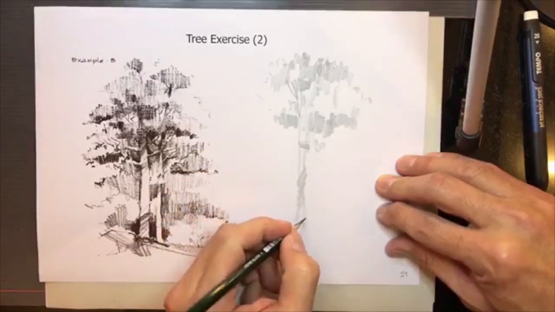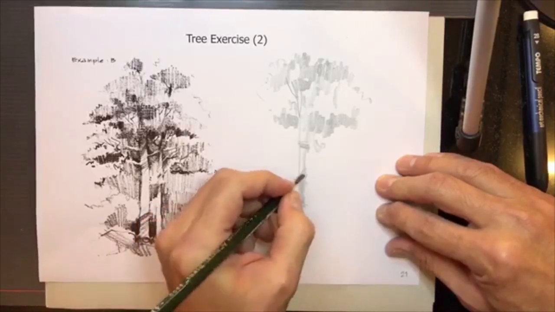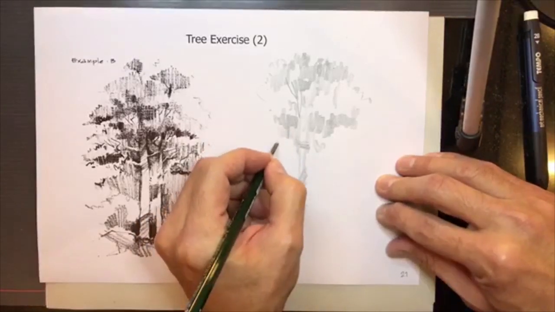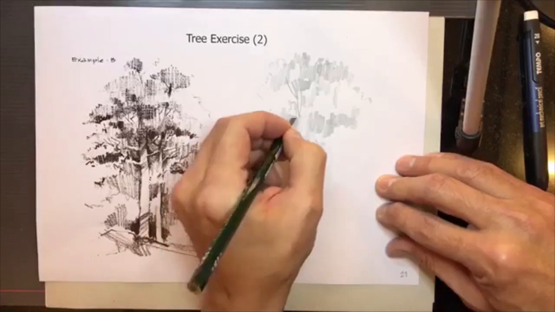You see, when we sketch the tree, we will use both line and value to create the form of the tree.